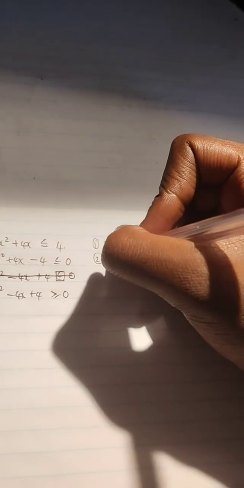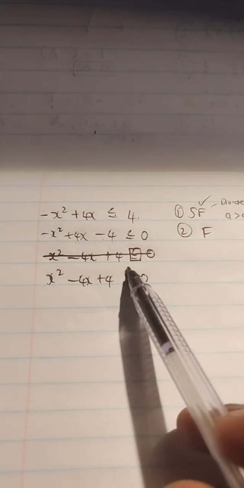Step number 2, what do we need now? After writing the inequality in standard form, we now have to factorize, and we factorize whilst retaining the inequality.